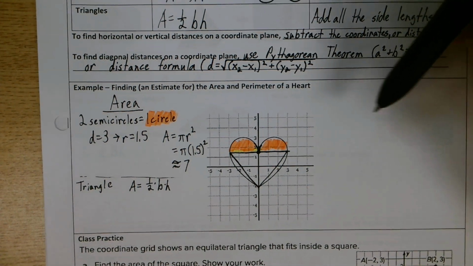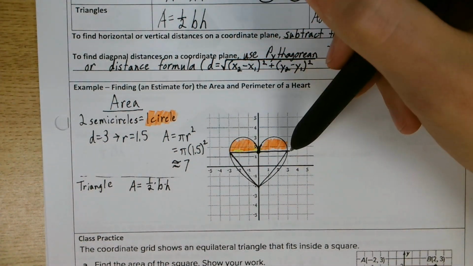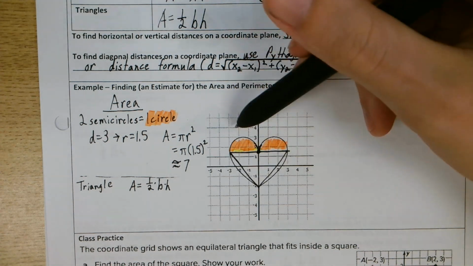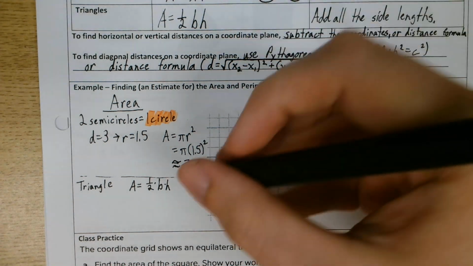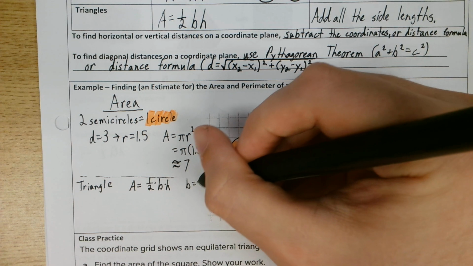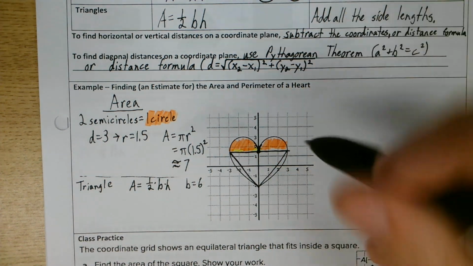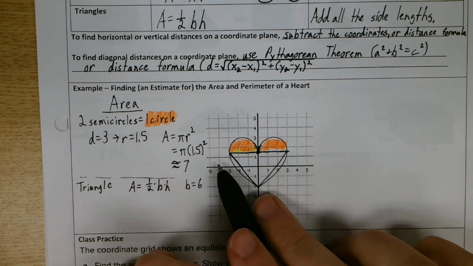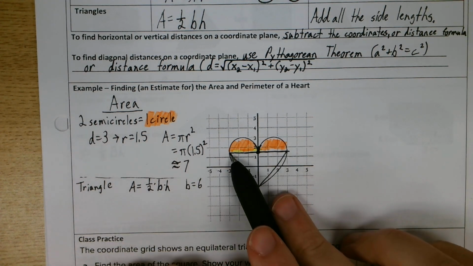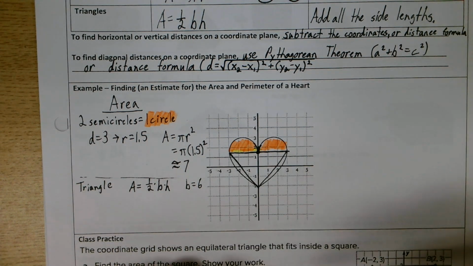It's easiest if any flat side, either perfectly horizontal or perfectly vertical, is the base. Looks like the base is 6, going from -3 to 3. I can count how far apart they are. I can say 3 minus -3 is 6.